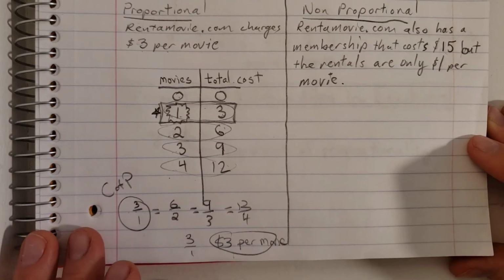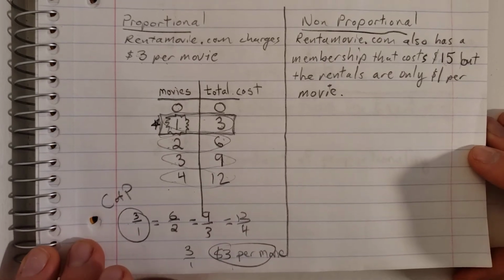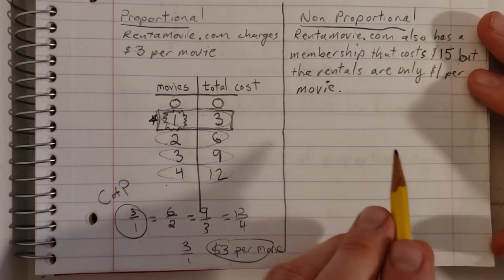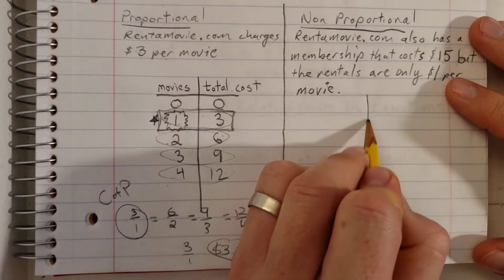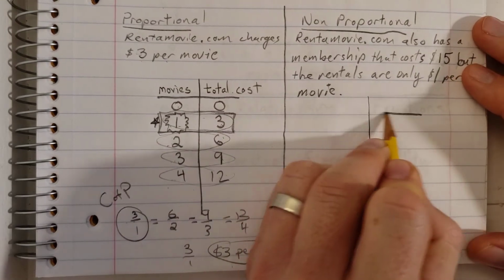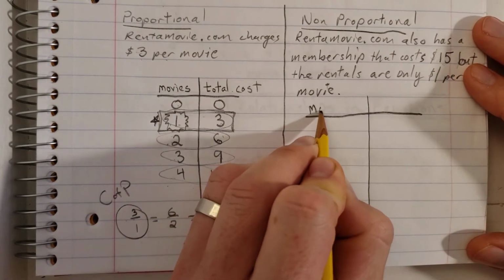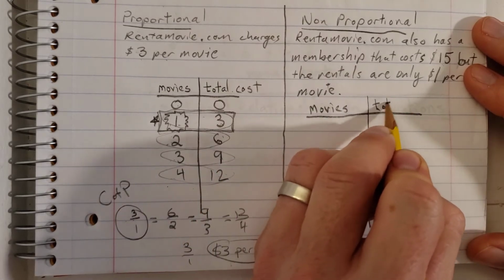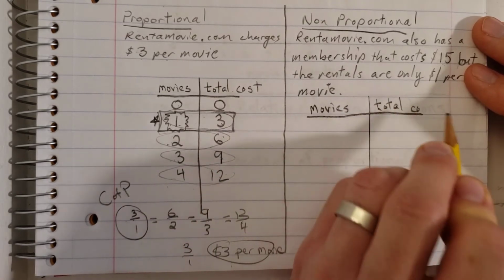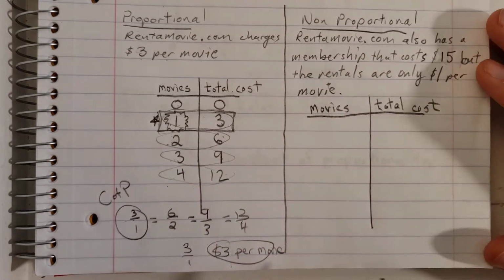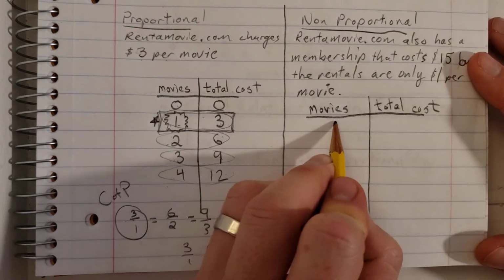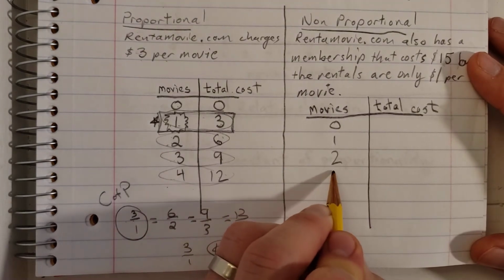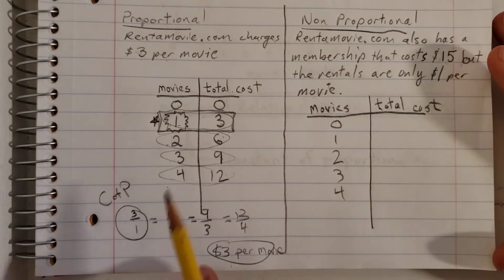Okay, now let's check out this other situation here. It already tells you it's non-proportional, but why? Again, we're seeing how much it will cost to rent a certain number of movies. So we're going to put in 0, 1, 2, 3, 4, so we can check it against the other table.